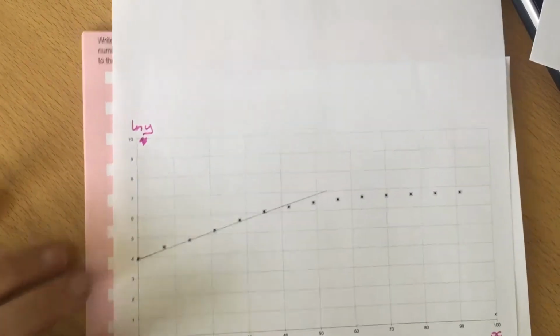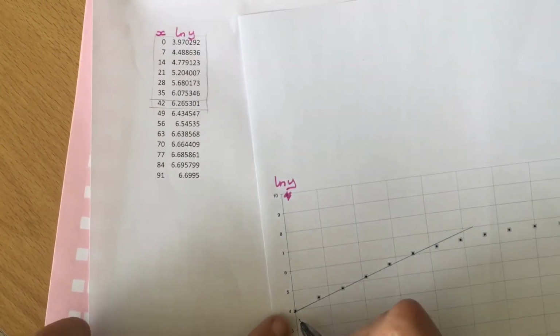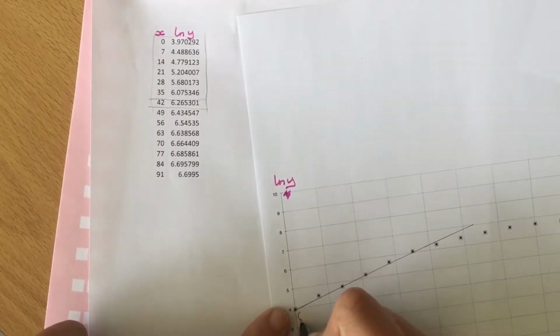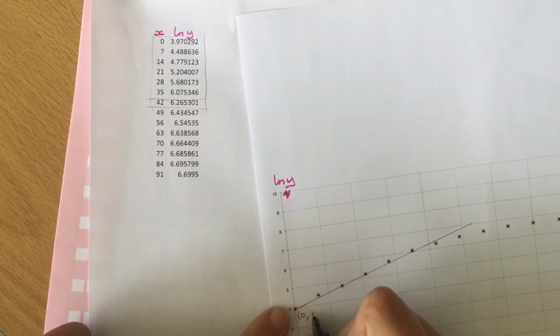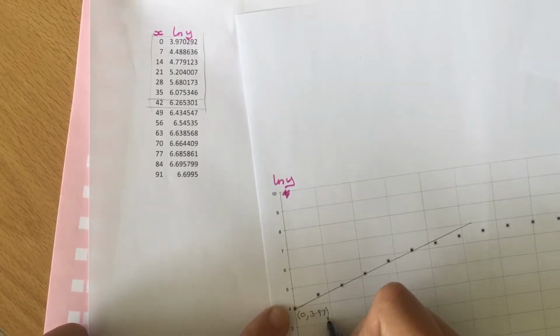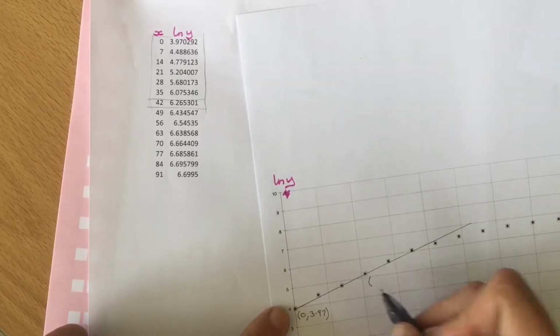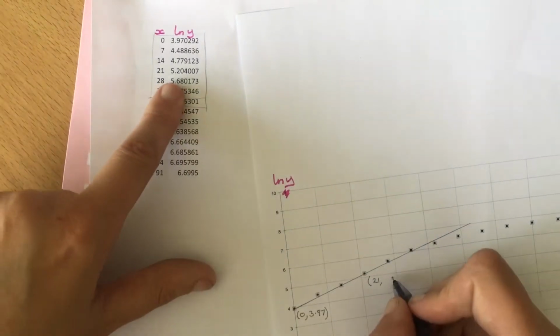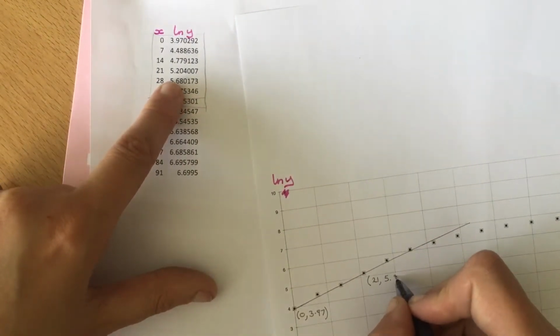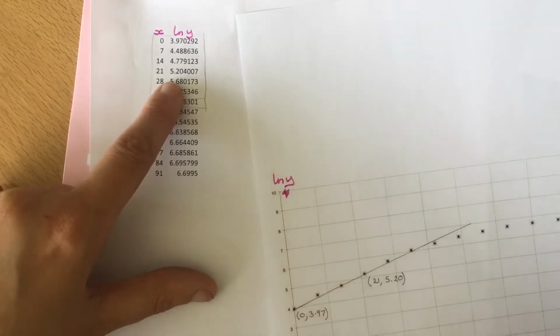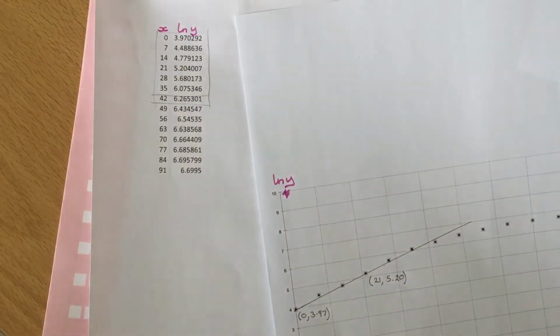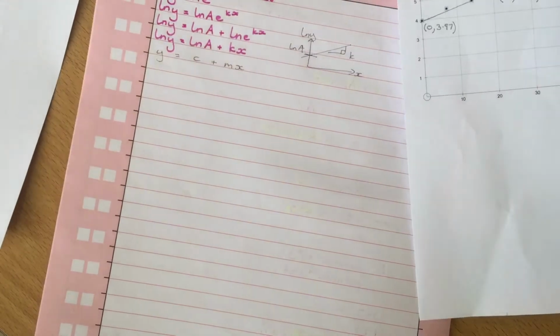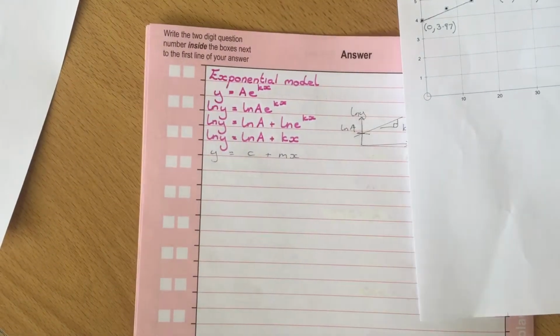So from an exact point of view, we've got this first one that is going to be at the point 0, 3.97, and then this one is going to be at 21 and 5.20. And exactly the same as we did in the first bit, we are going to calculate the gradient.